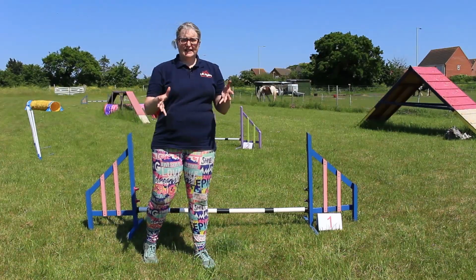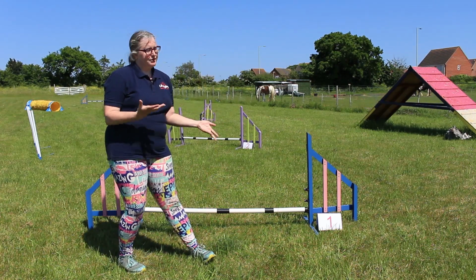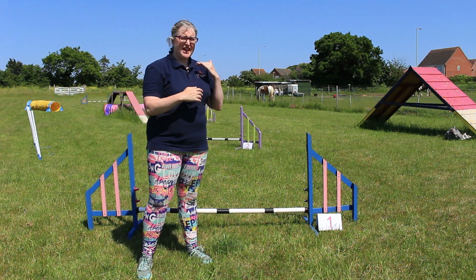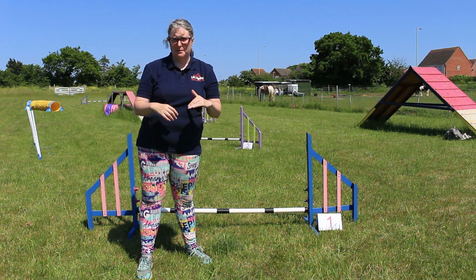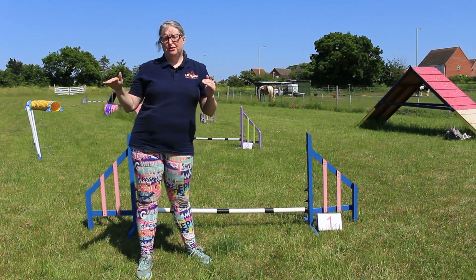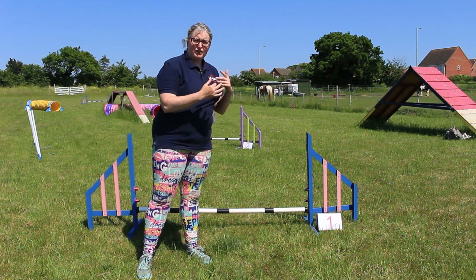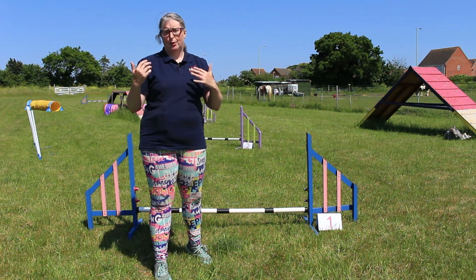Let's start with the basics. How many numbers can you have on a course? In Kennel Club regulations, you can have a minimum of 16 numbers, a maximum of 20. What that means is that you are effectively doing either 16 or 20 obstacles.